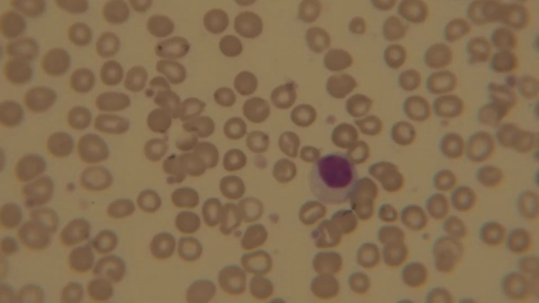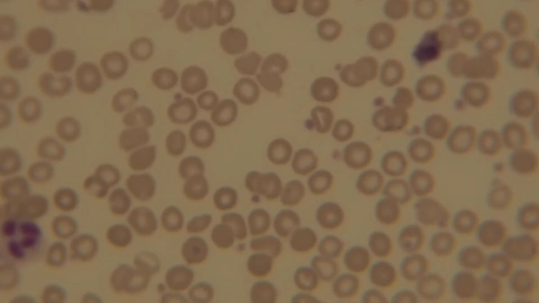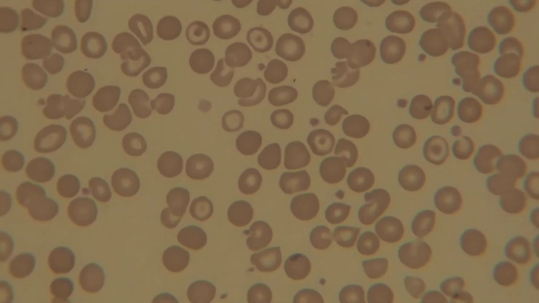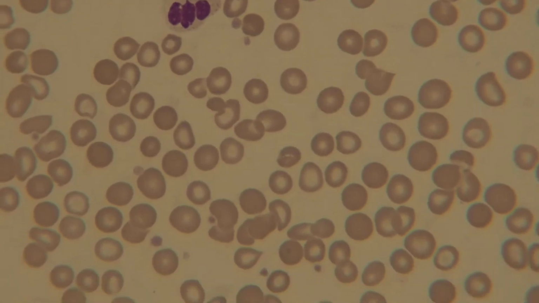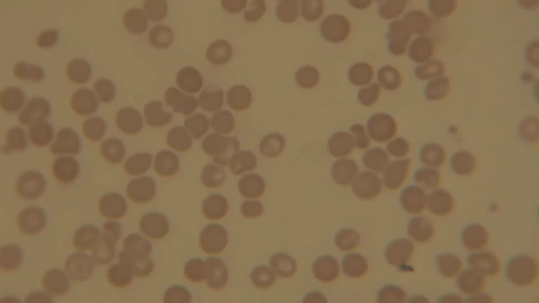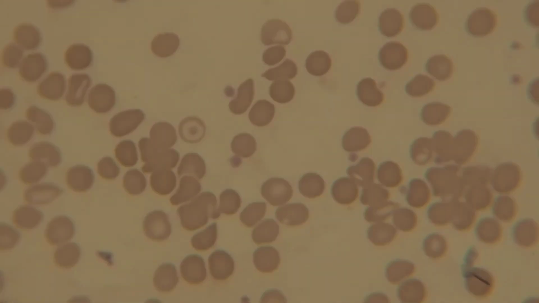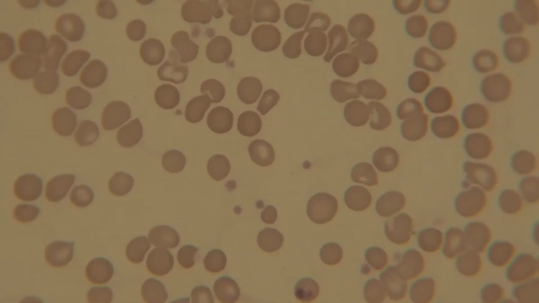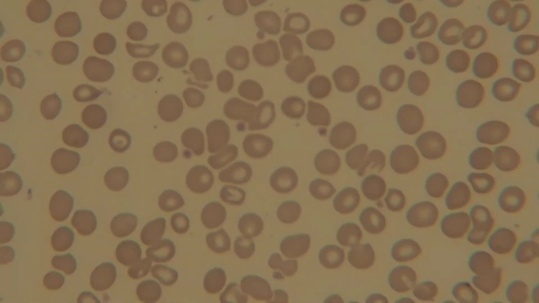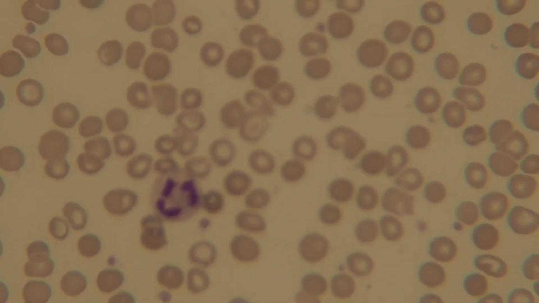Neutrophil, lymphocyte, neutrophil, neutrophil, neutrophil, neutrophil, neutrophil.